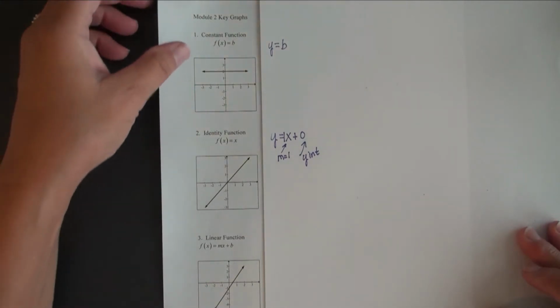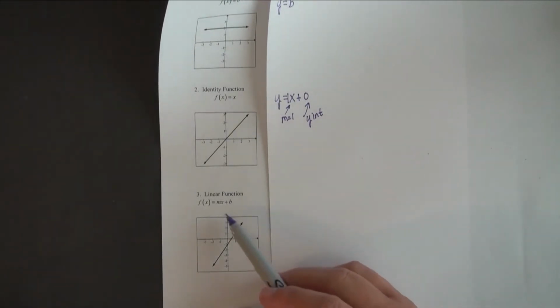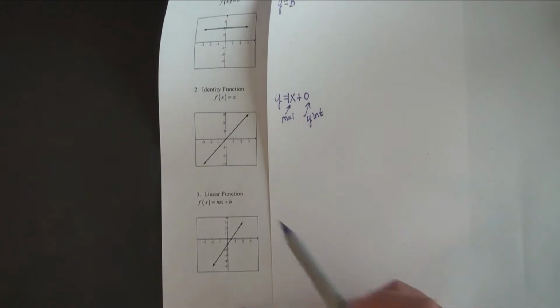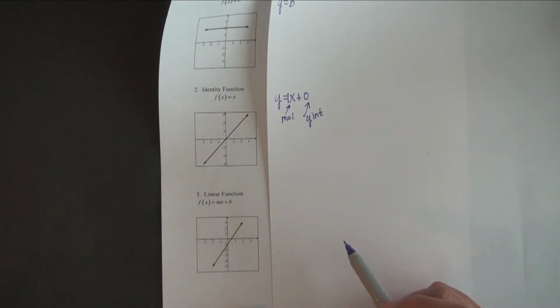Our third function is the linear function, which we talked about in our first module. And here's just an example of it. f of x equals mx plus b. Remember, m is the slope, and b is the y-intercept.